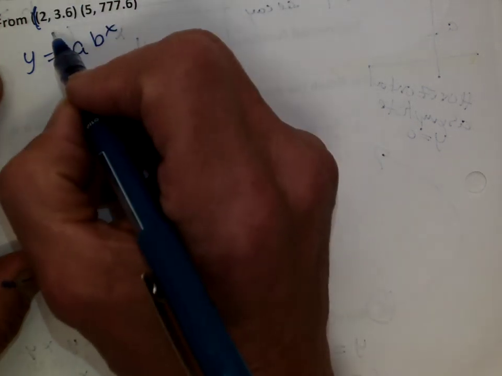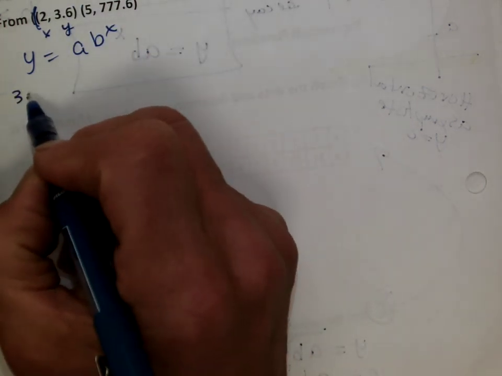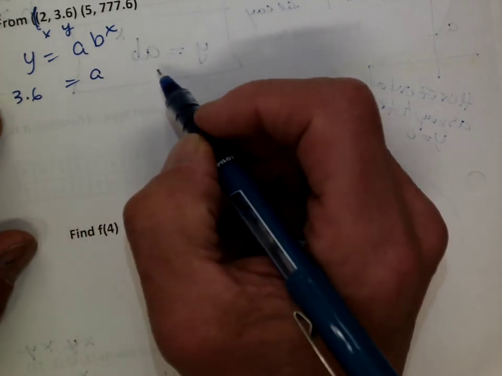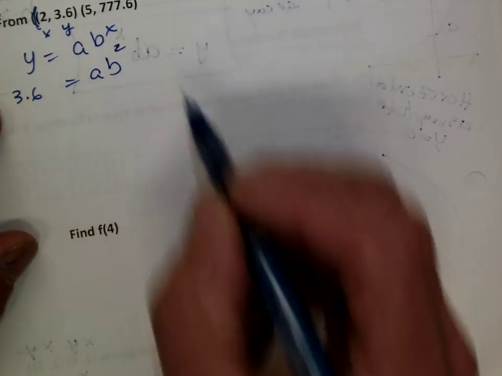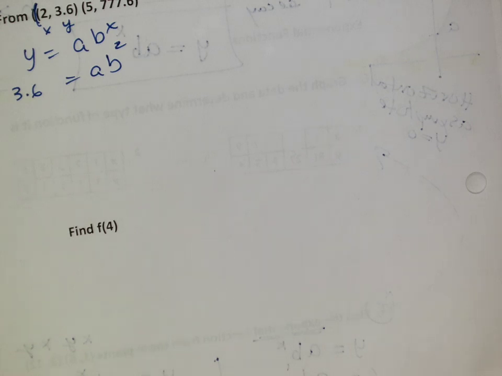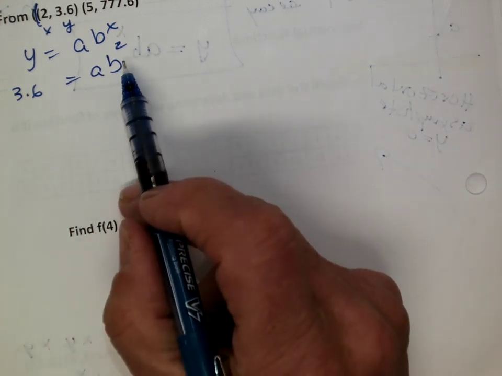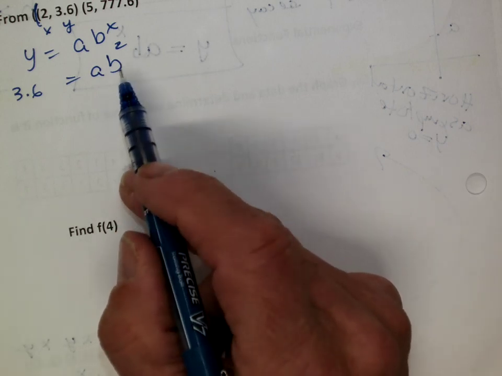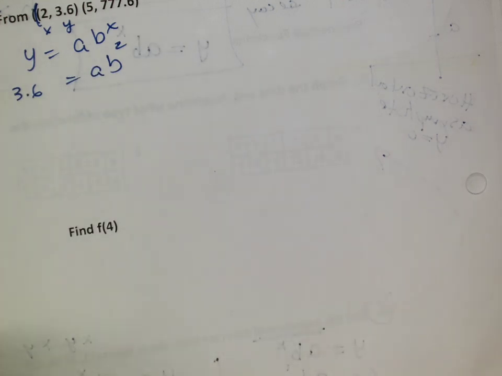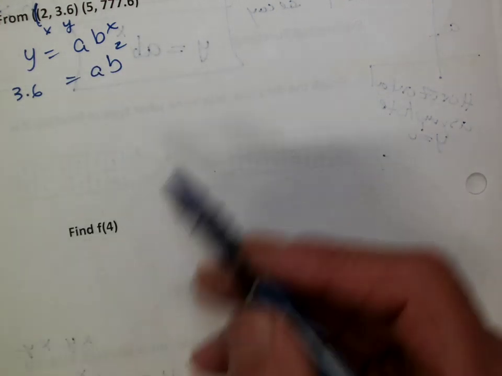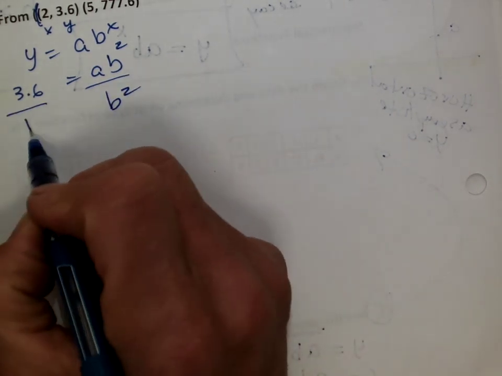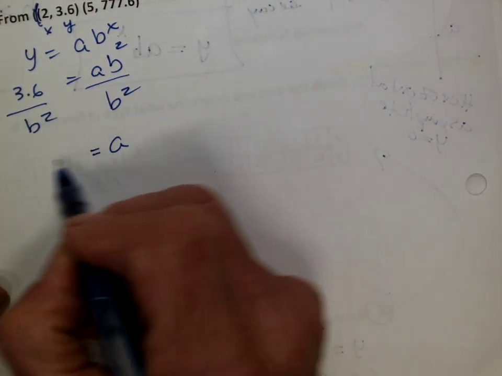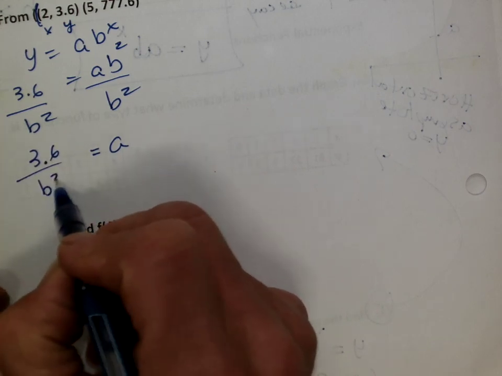I've got an x value and a y value, so I've got 3.6 equals a times b to the 2 power, right? Let's solve for a. Because if you have to solve for b, we're going to take the square root, not that you couldn't do it, but why would you want to do things the hard way? Are you with me? So let's divide by b squared, and I have a is equal to 3.6 over b squared. Okay, how's that?